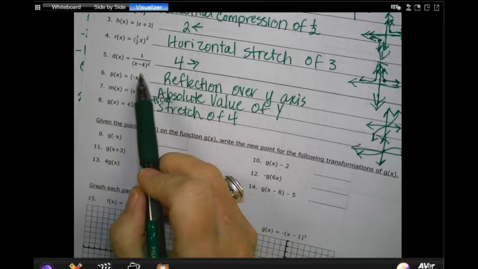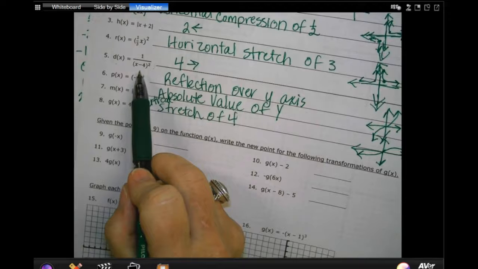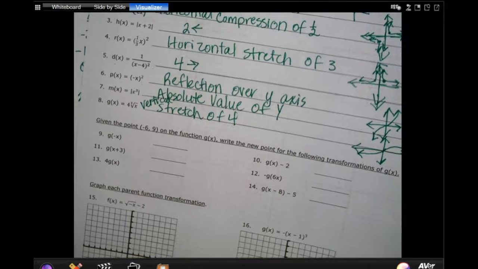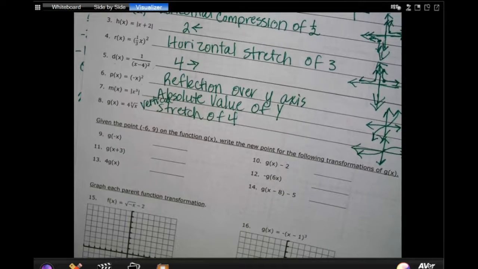So if you don't know, this is the inverse squared. So in my mind, I'm like, this is the inverse squared. That goes like that. The minus 4 moves it 4 to the right. So you just have to find the two things that are shifted 4 to the right. And that's how you'll find the graph. But if you don't know what it looks like, this is going to be an impossible task.